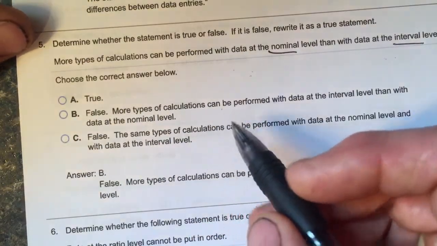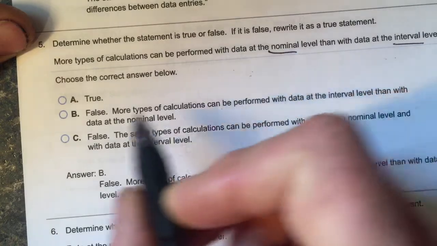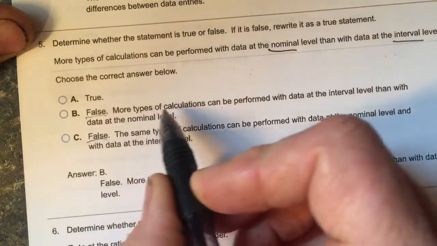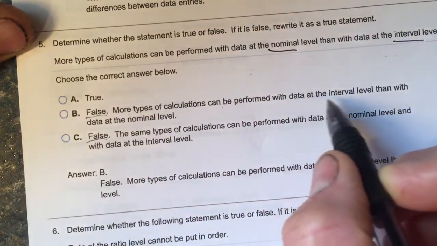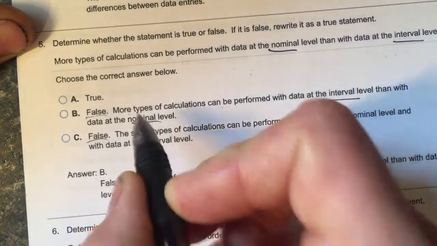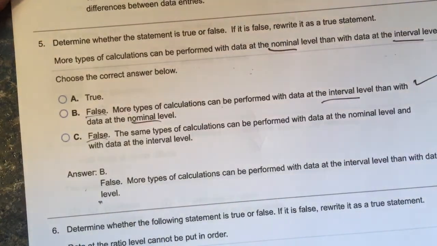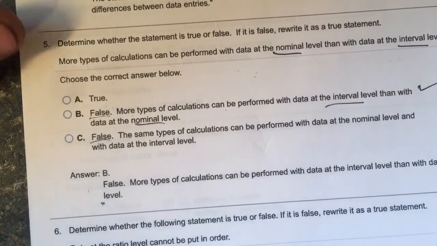So I think to rewrite this, I think we would reverse them. Here's my answers, B or C. Okay, more calculations can be performed with data at the interval level than the nominal. This is right here, B. And you can see the answer right there. Okay.